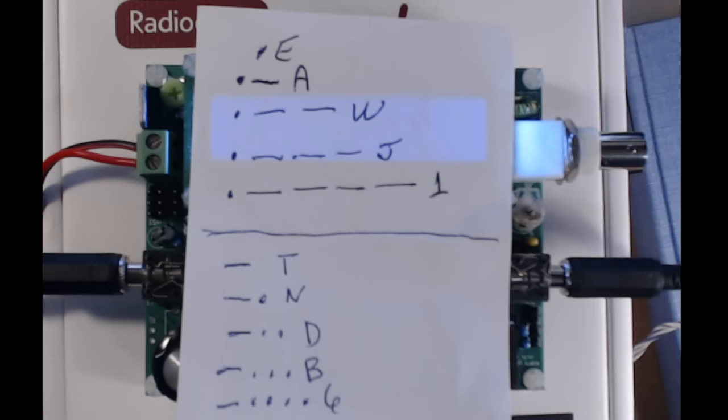I realize I'm cheating. I'm putting the code right up in front of you, but you know, you get used to it. There's a whole bunch of different methods for teaching the Morse code, and by golly, what one person thinks is right, he means all the others are wrong. But I don't think that's true.